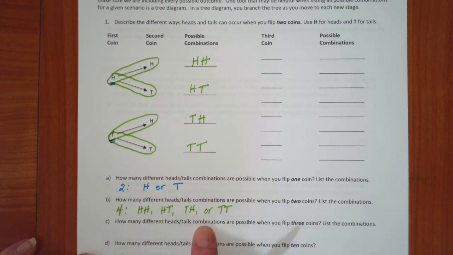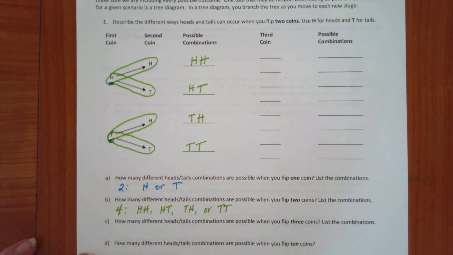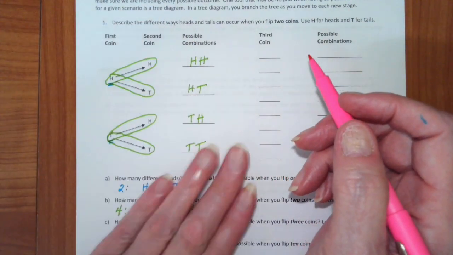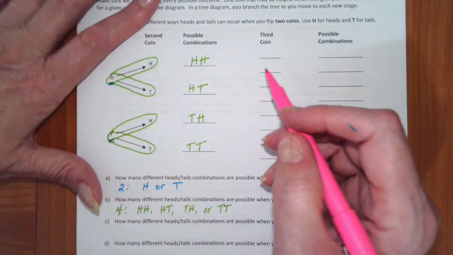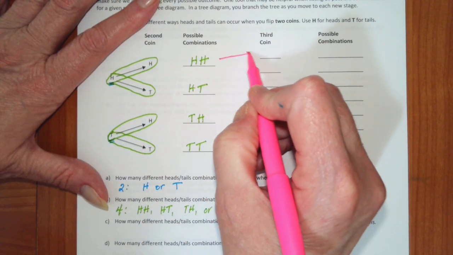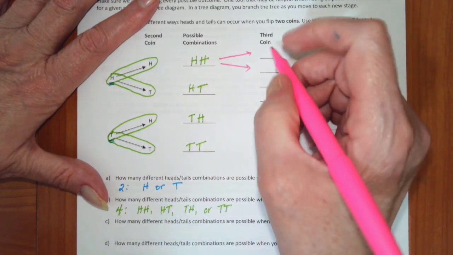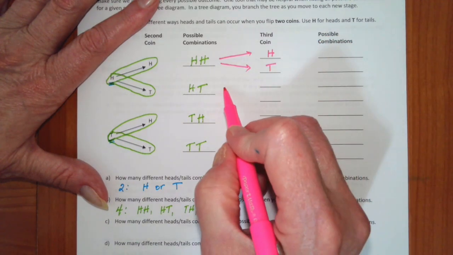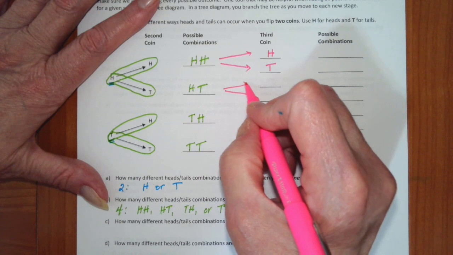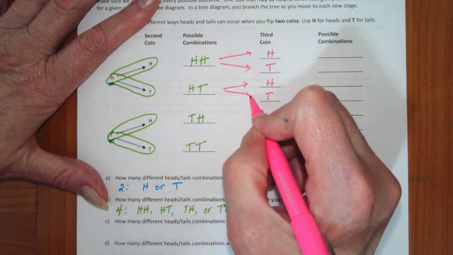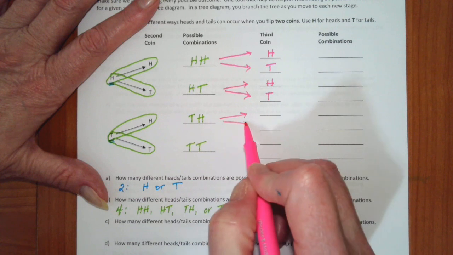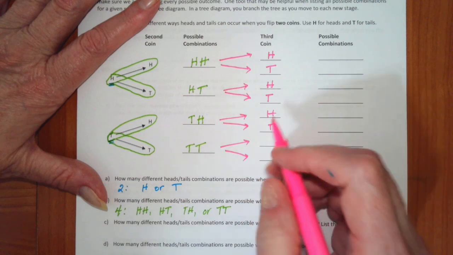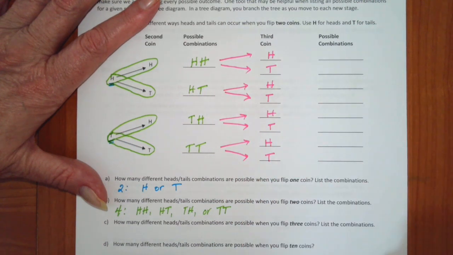Okay. Well, let's see what happens when we flip three coins. We've already got these four starting places. So from our first two coins, our answers are set. It's one of these combinations. But then for our third coin, we know that when we flip it, it can either be a head or a tail. So for each one of these, it can either be a head or a tail.